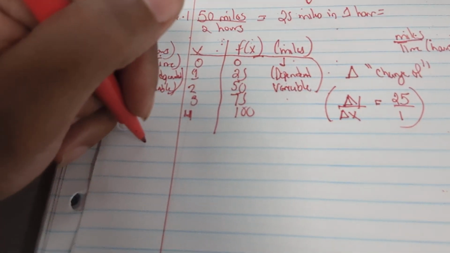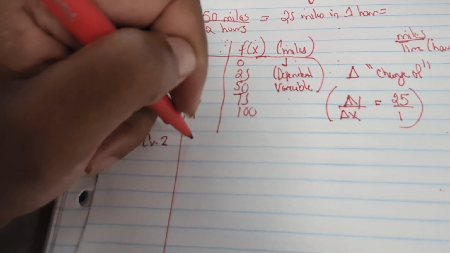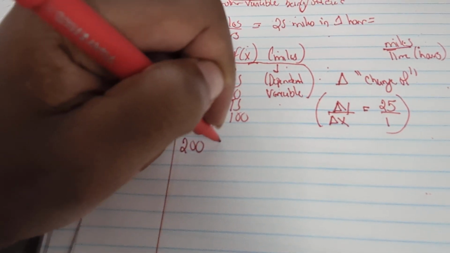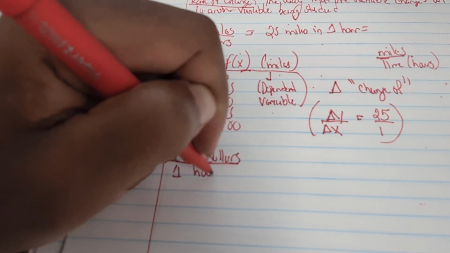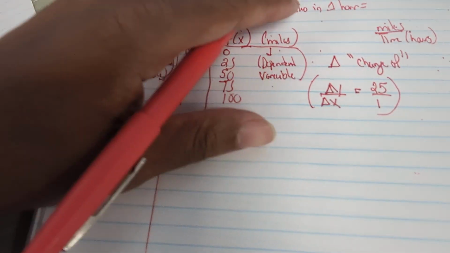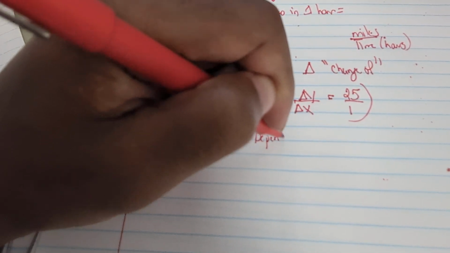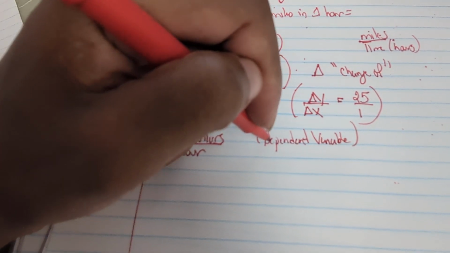Let's use another example. Say I get paid $200 every hour. The dollars is the dependent variable, because how much I get paid changes with respect to time.